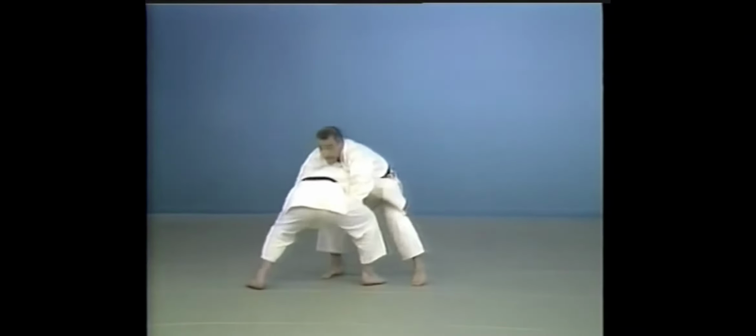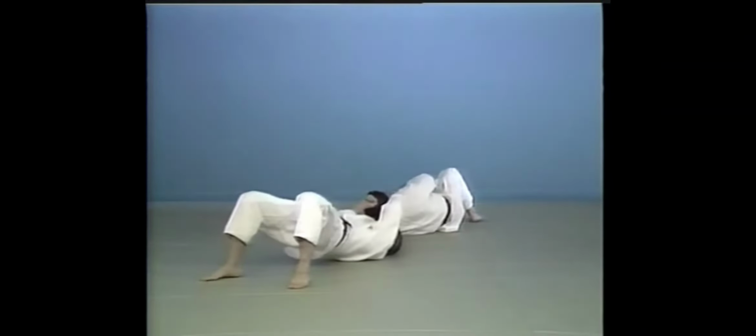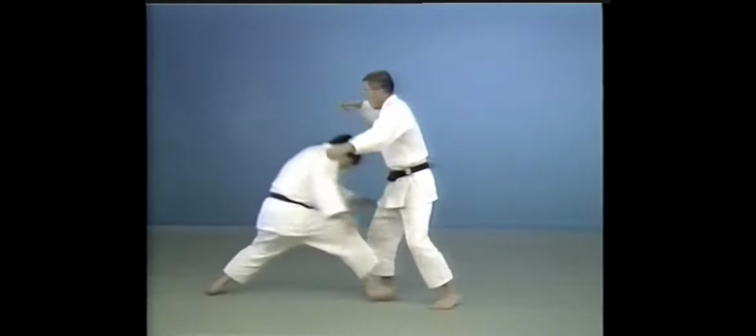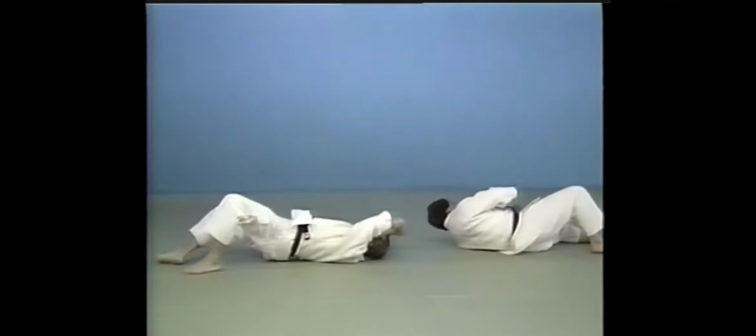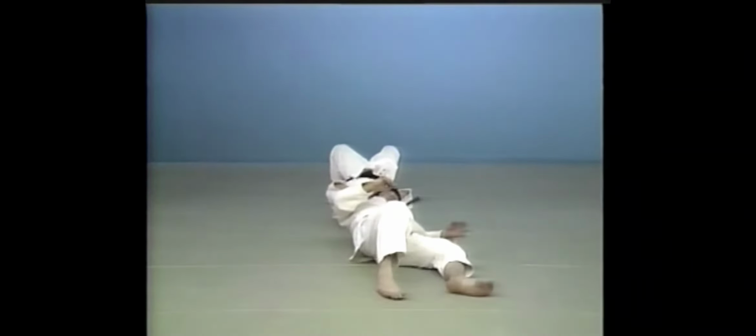This Tawara Gaeshi follows upon the opponent's Morote Gari. When your opponent jumps in close to execute Morote Gari, you pull your feet back, drop your hip low to defend yourself, then counter.